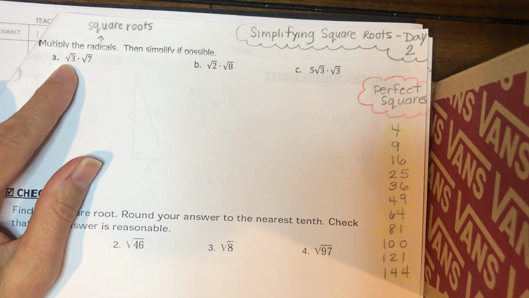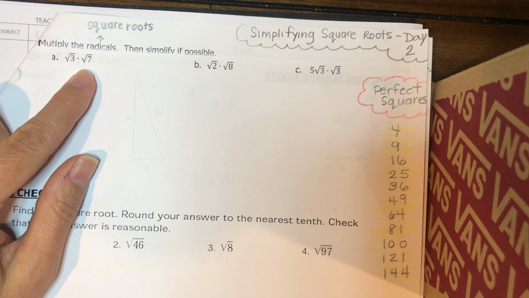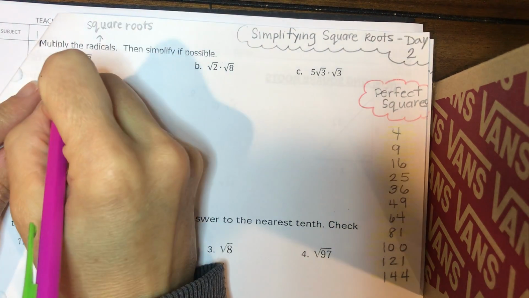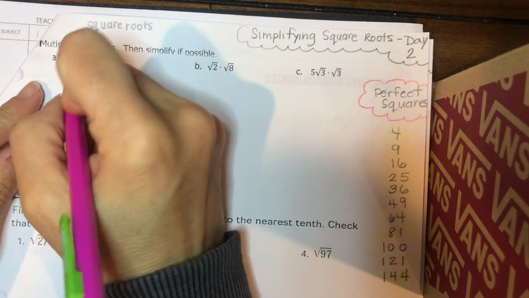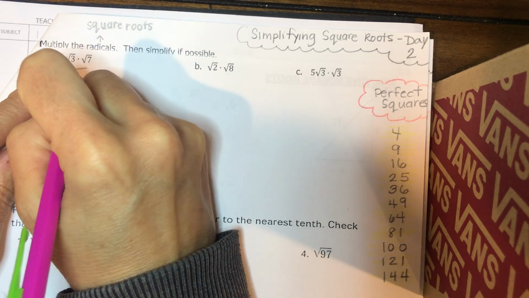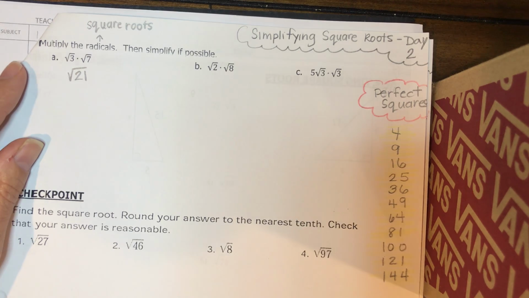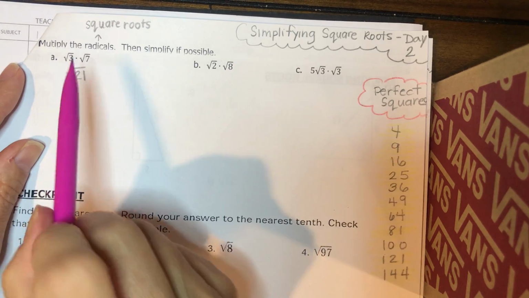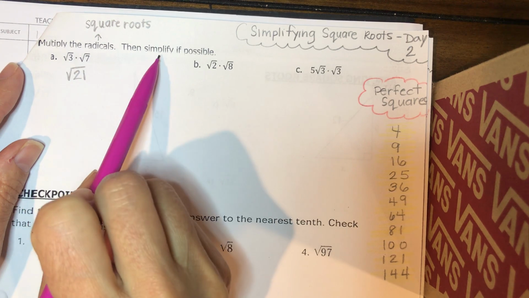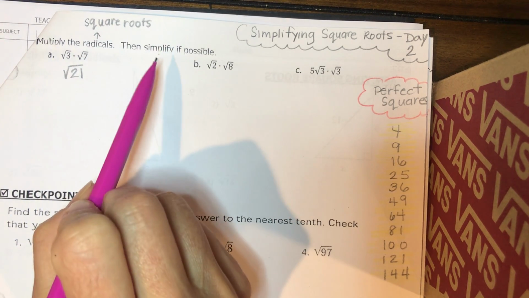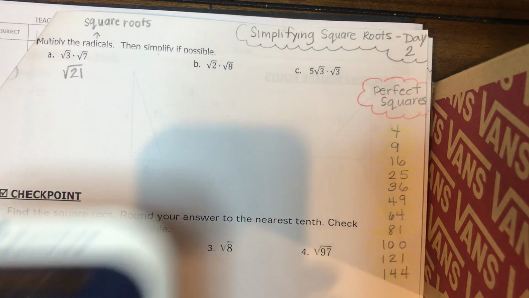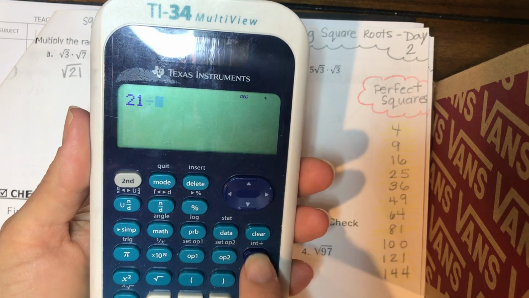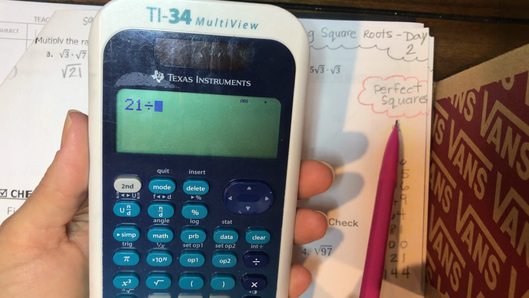We have the square root of 3 times the square root of 7. Well, we know that 3 times 7 is 21, so when we multiply them with the radical symbol, it becomes the square root of 21. All we're doing is multiplying 3 times 7. Now we have the square root of 21 and we have to see if it simplifies. So if you remember from our last lesson, that means we take the number 21 and we see if these numbers go into it evenly.